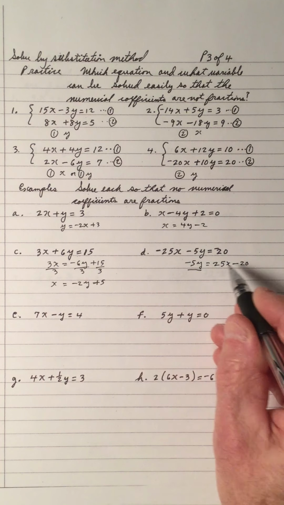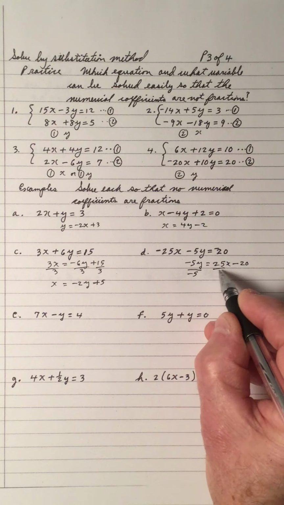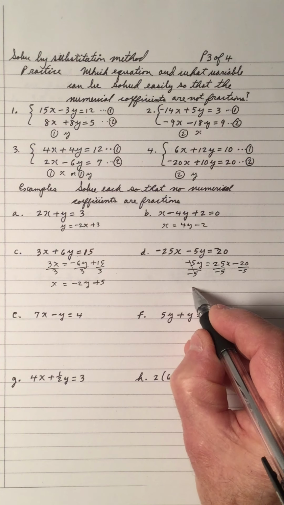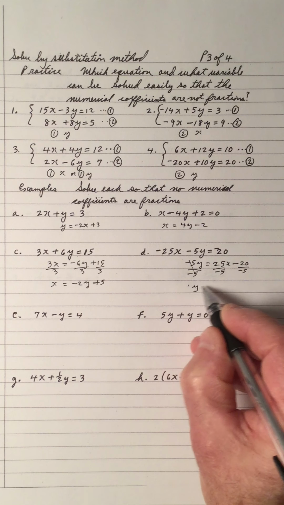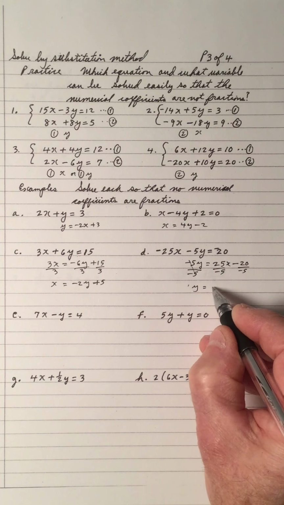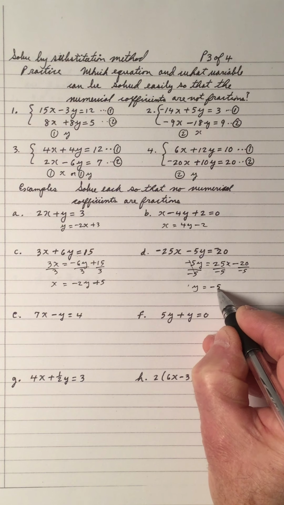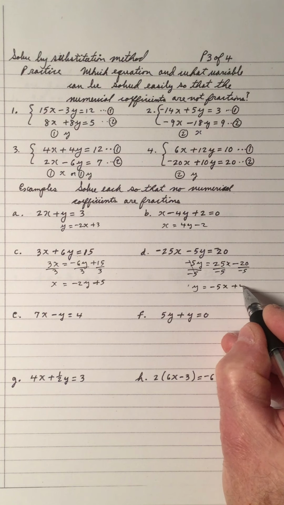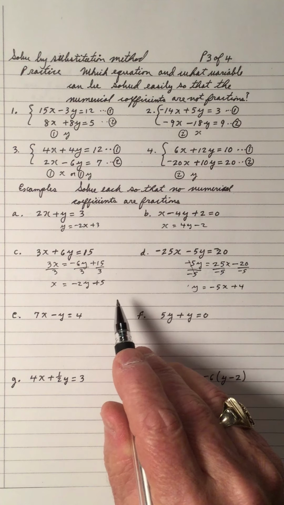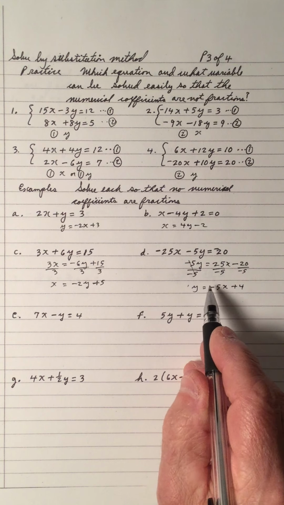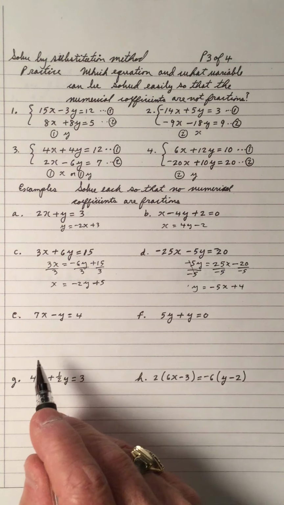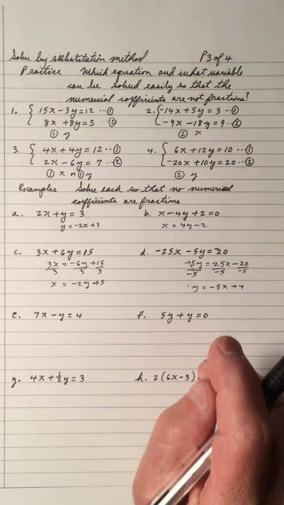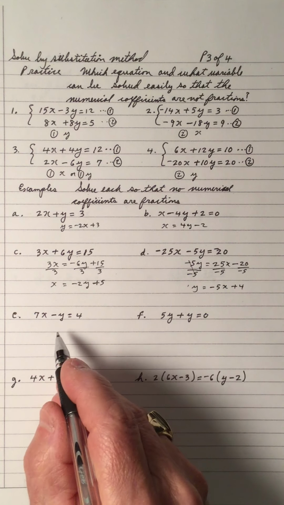So we divide by negative 5. They cancel to give us 1. That's a 1. 25 divided by negative 5 is negative 5x. Negative 20 divided by negative 5 is plus 4. Notice we have a 1 coefficient on the x and the y, either or. We want a 1 coefficient if we can get it. You'll see what I mean as we move through the videos.